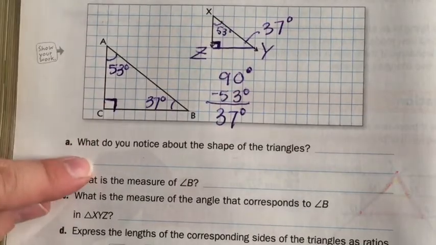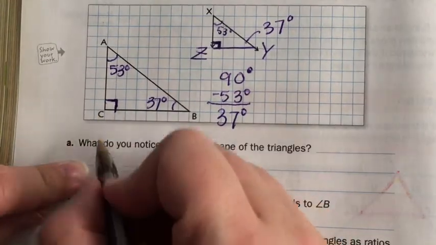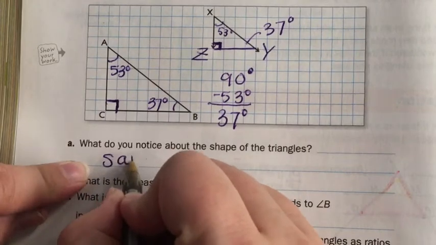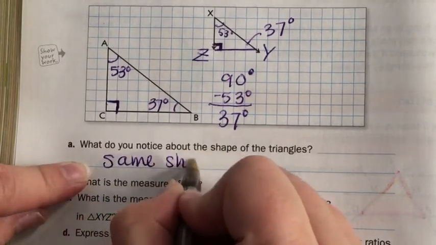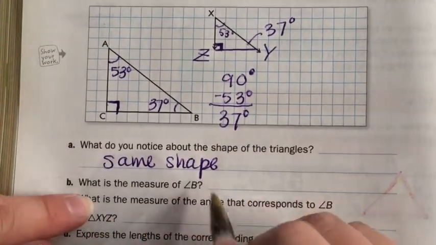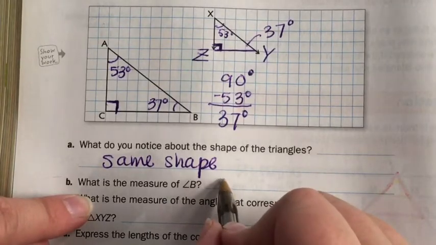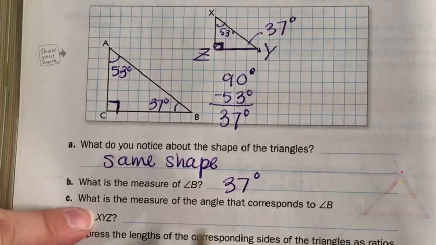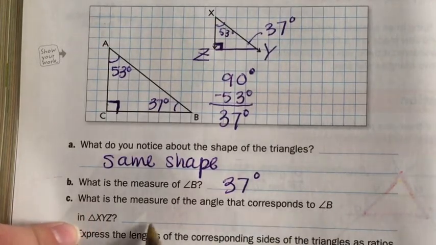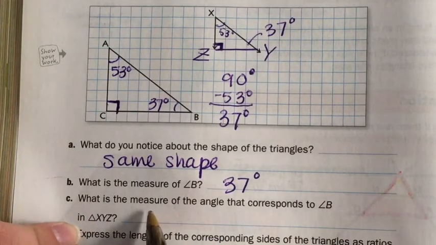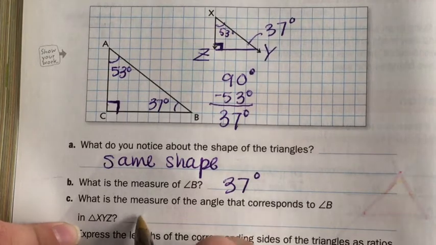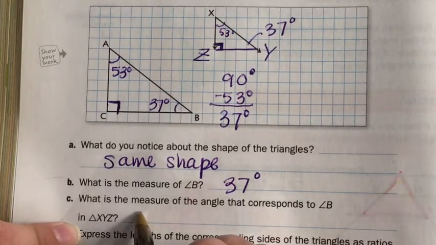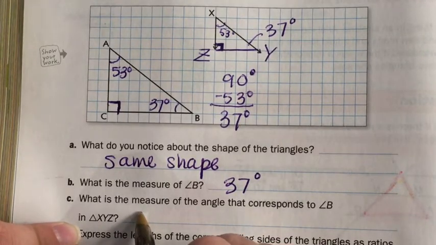What do you notice about the shape of the triangle? So you put same shape. What is the measure of angle B? Oh, we just found it. What was it? 37 degrees. What is the measure of the angle that corresponds to angle B in XYZ? So first of all, which angle corresponds to angle B in XYZ? Y.